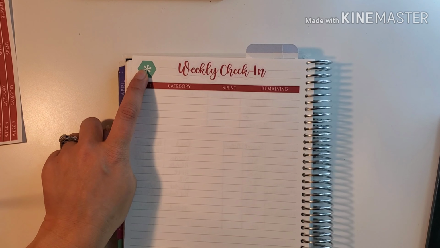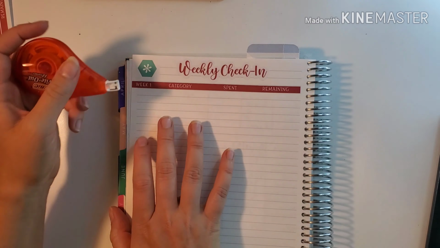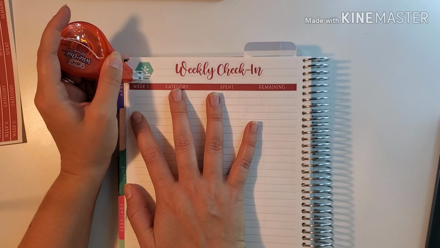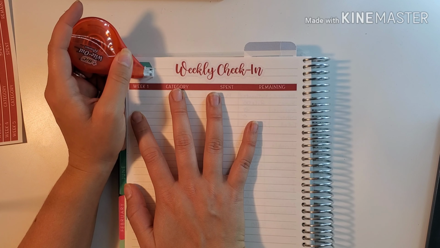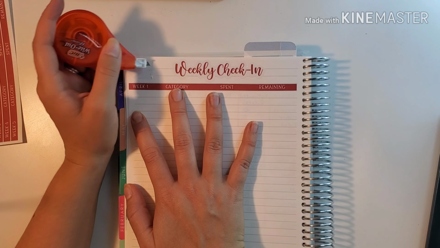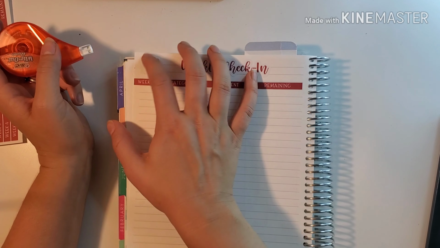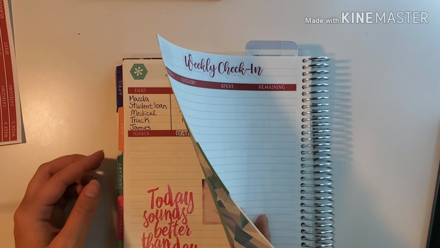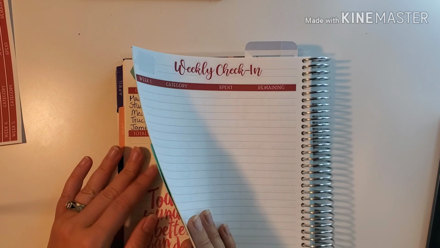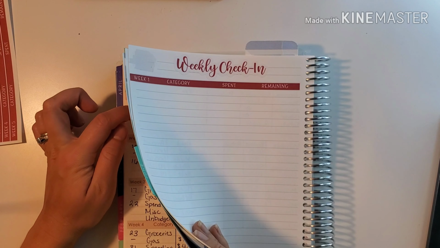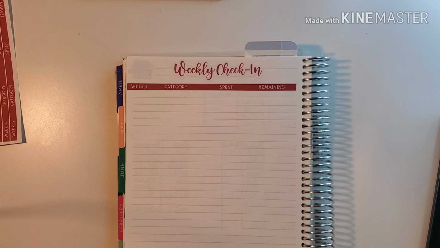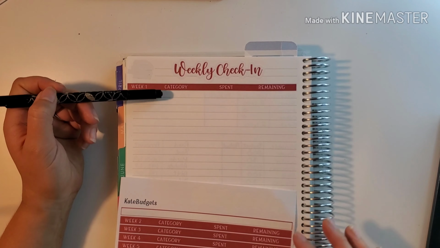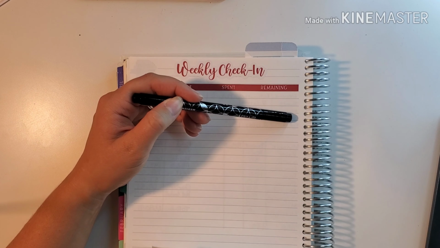And I think I'm going to white this out just because I'm using red and it does not match nowhere near at all. So let's white this out, maybe. There we go. Alright. So we have one, two, three, four. We check in for 5 categories each week. So we need to skip 5 lines and lay down our next one. So we have 1, 2, 3, 4, 5.